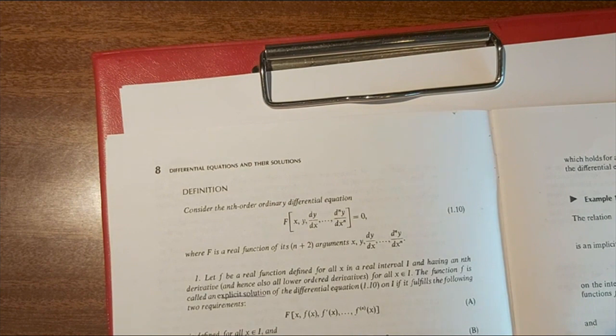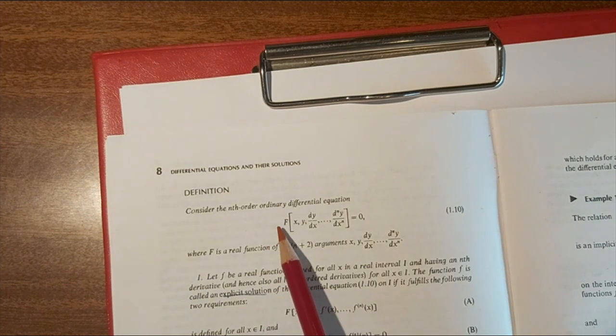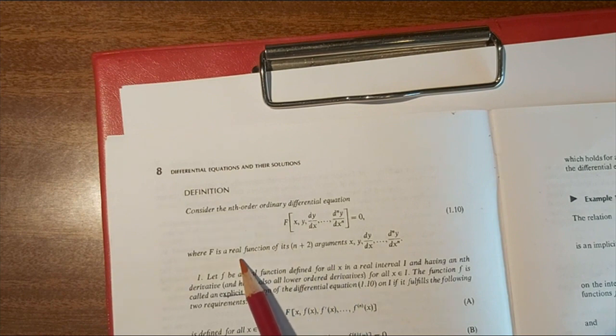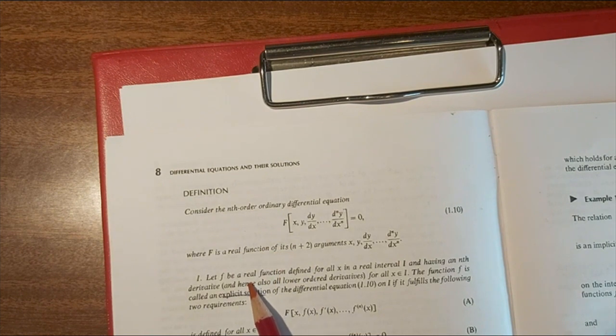So let's consider an nth order ordinary differential equation. So F is real here. This differential equation is a real function of its n plus 2 arguments. Now let me give you the definition of an explicit solution.